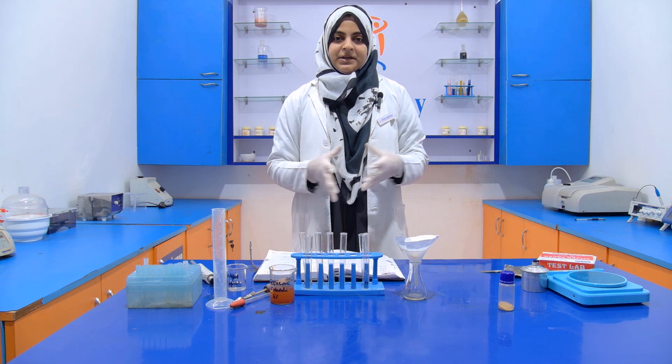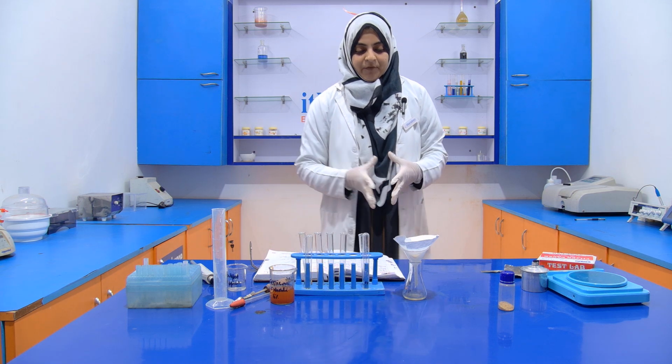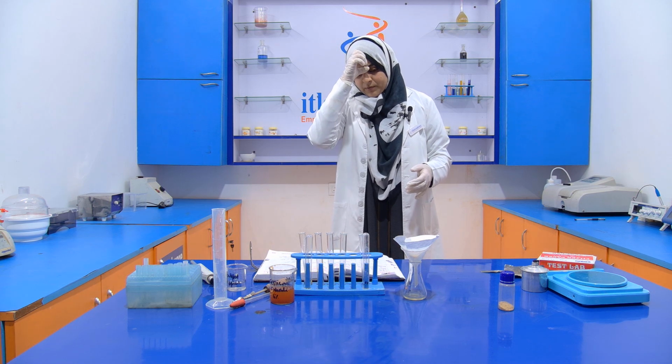Now when it is completely filtered out, we take 5 ml. So it will be around 5 ml.